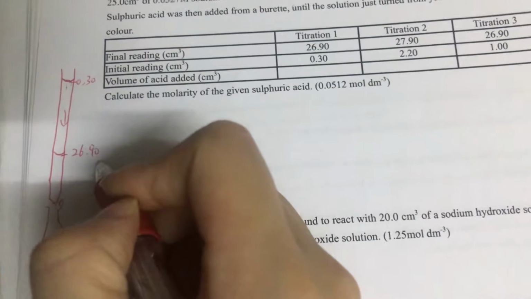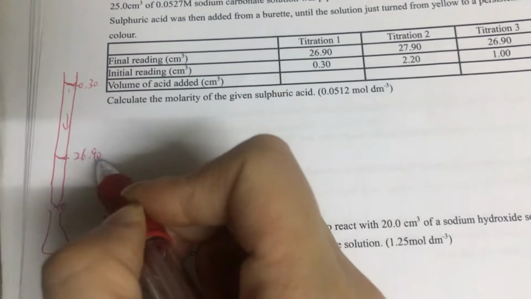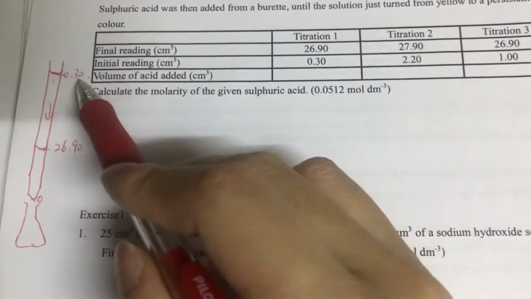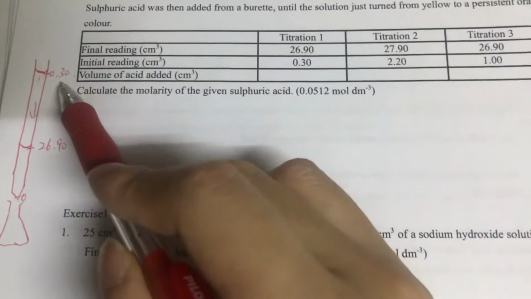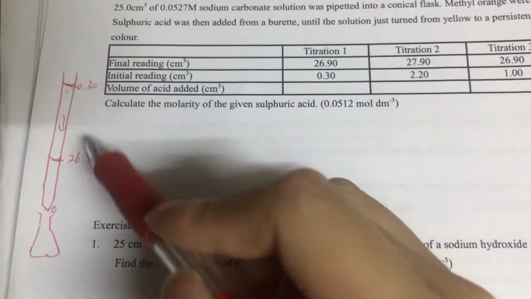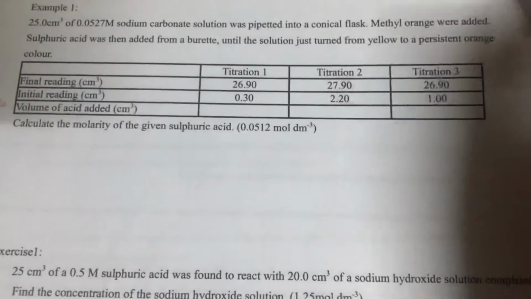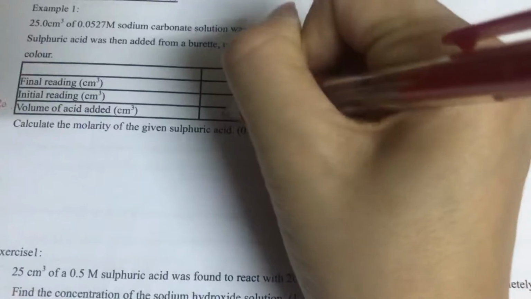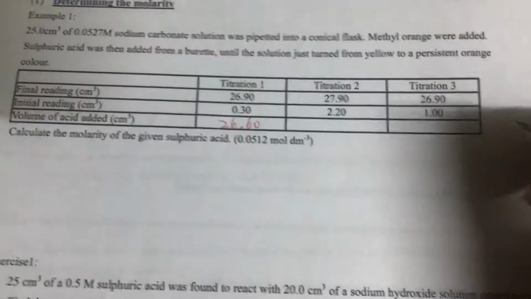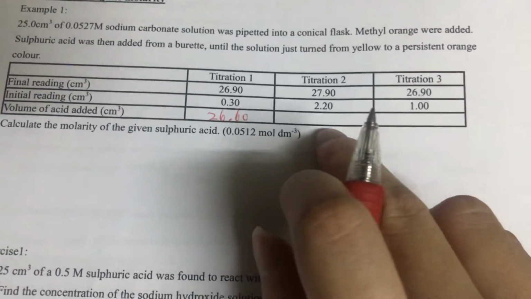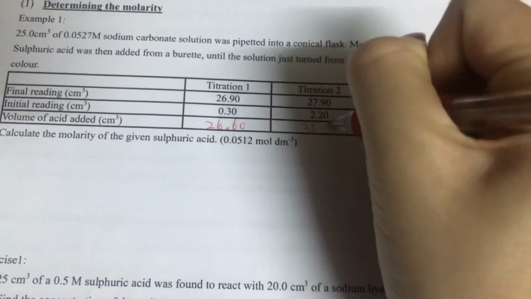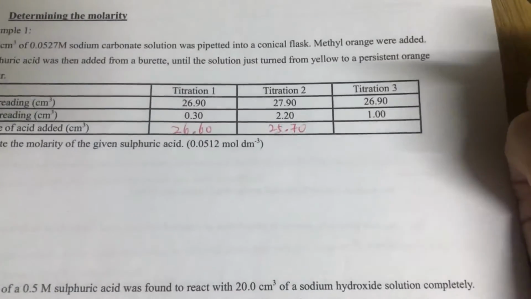So how much is added? We should use the final reading minus the initial, because it starts at 0.3, not 0, so we didn't add that much. We subtract 0.3 from 26.9. That means we just used 26.60. And then we apply the same method to calculate that for titration 2, which will be 25.70.